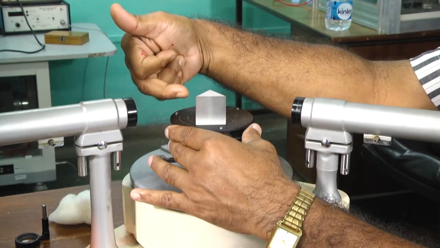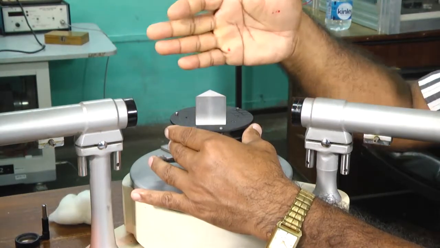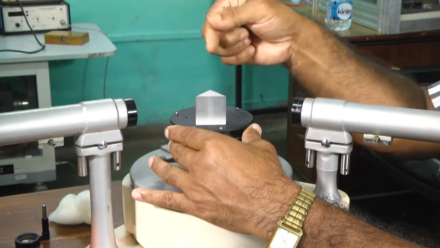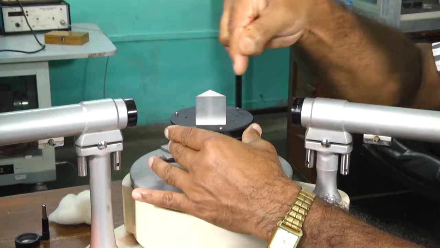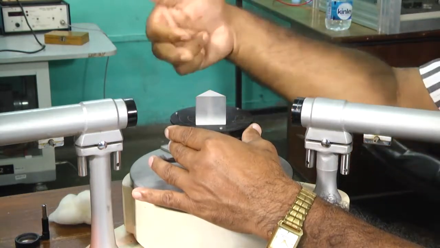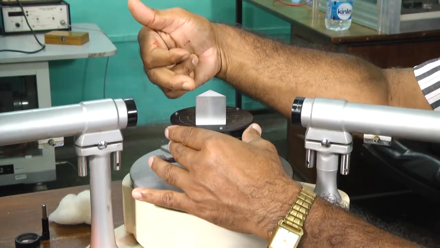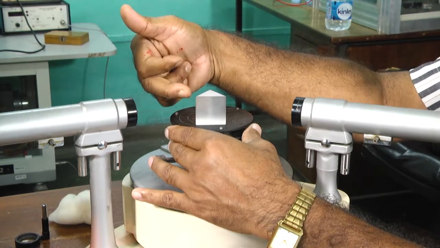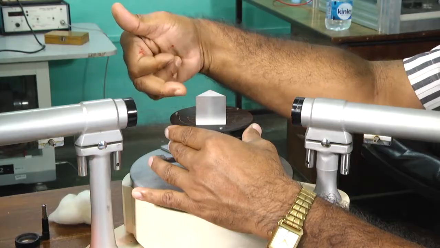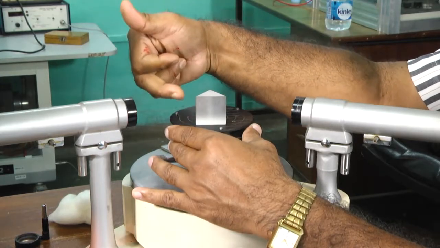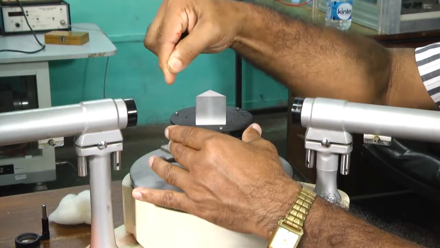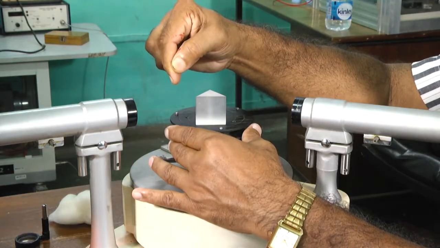Now, if I rotate this towards anti-clockwise, what will happen? This normal will go towards the incident rays. So that means the angle of incidence will decrease. Okay.